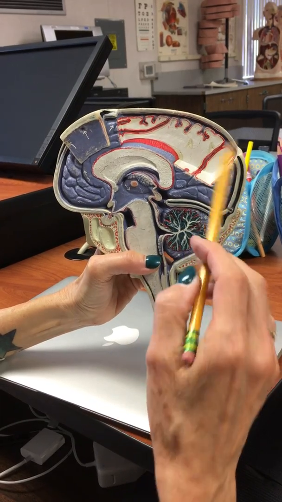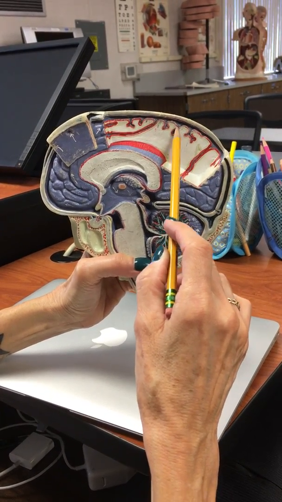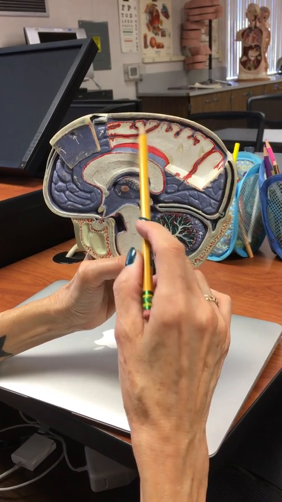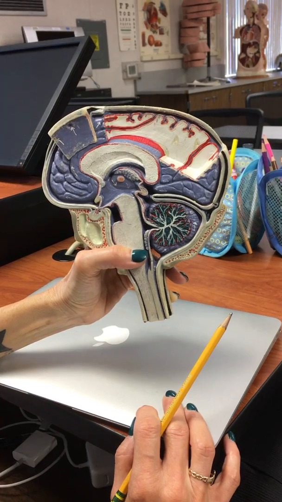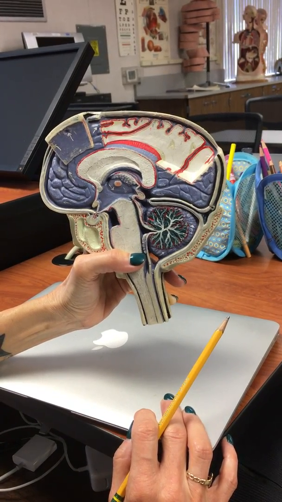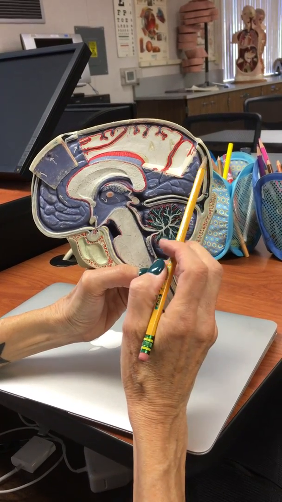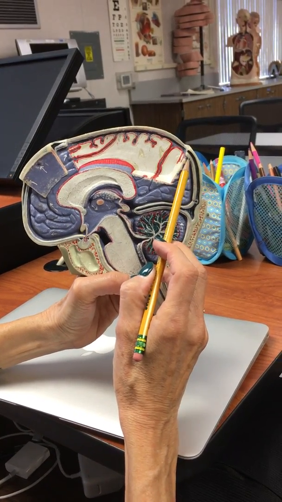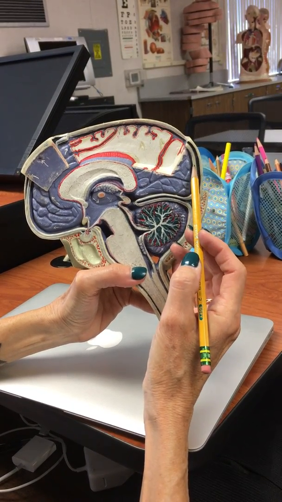Then the next layer, going deeper, is the pia mater, fused to the surface of the brain. So that is what you see here in red. Okay, and I think that's about it. Now, if you're wondering where those other spaces are, like the subdural is a potential space. So it's between the meningeal layer of the dura mater and the arachnoid.